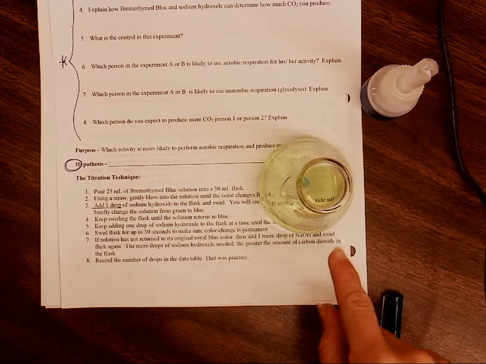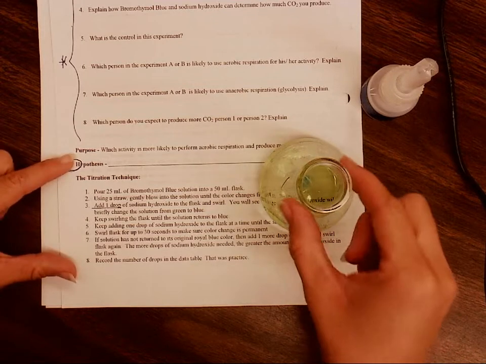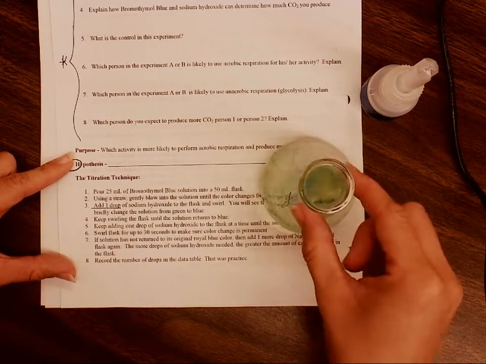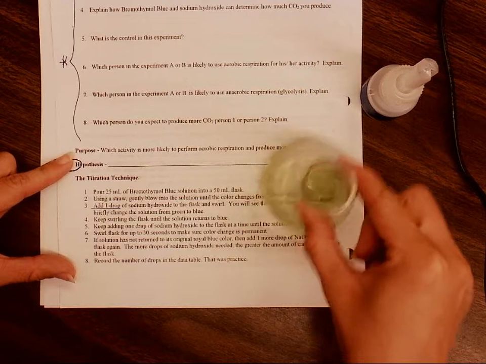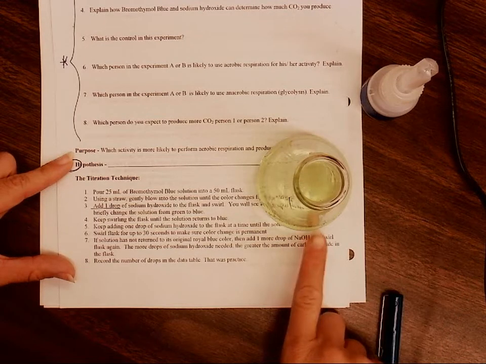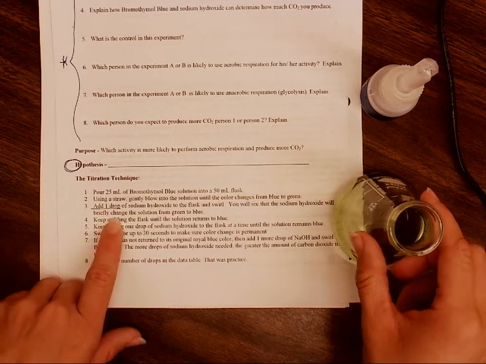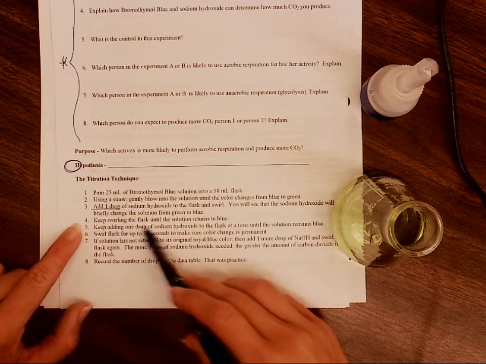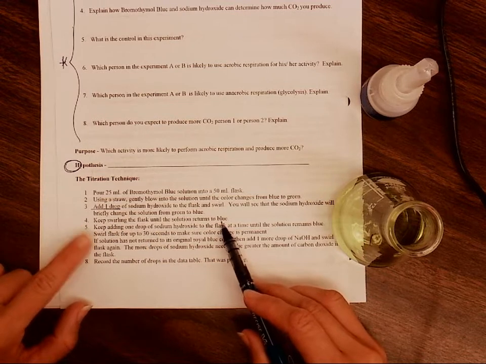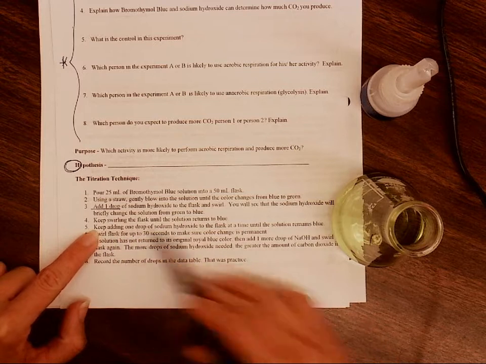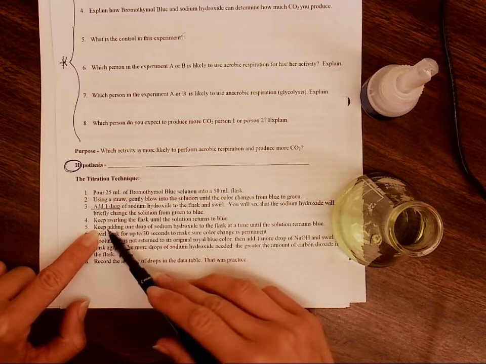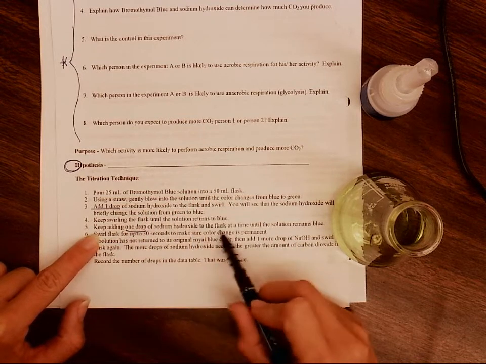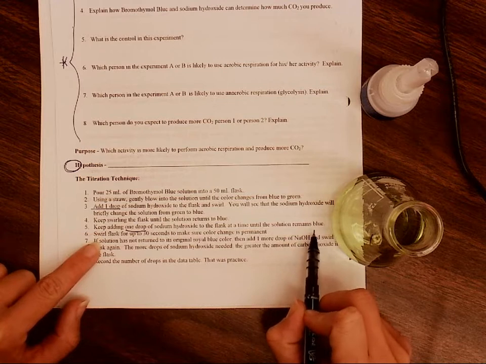Now, if you look straight down, we can see it's initially starting to turn blue right where the drop is. I'm going to gently swirl my flask, and we can see that it has a blue color, but when I keep swirling, it's going to go back to green. So we saw it briefly change from green to blue. Step 4, keep swirling the flask until the solution returns to blue. Did not return to blue, so let's go down to step 5. We will keep adding 1 drop of sodium hydroxide to the flask at a time until the solution remains blue.